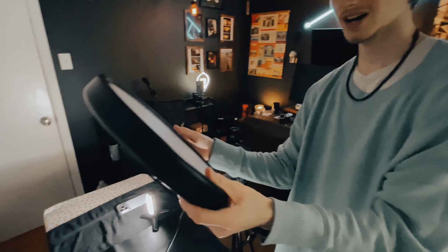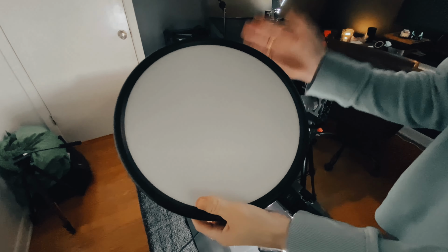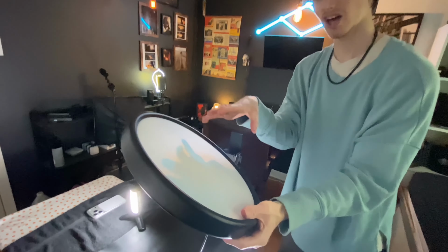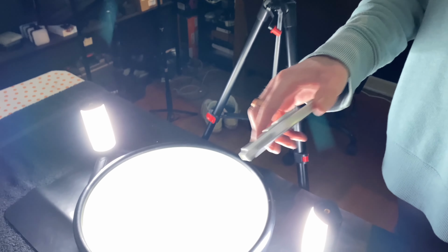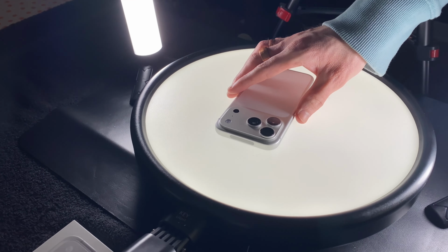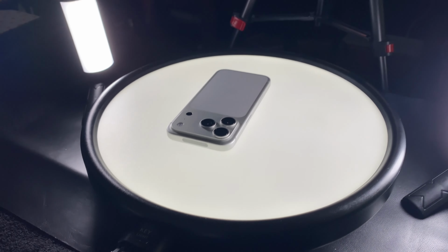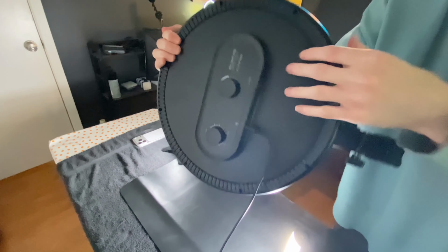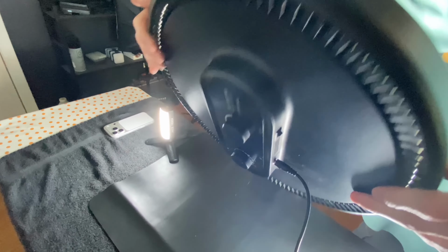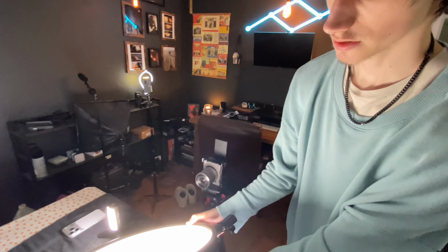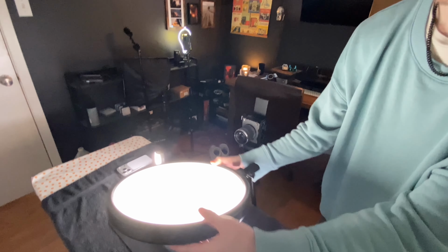Okay, so we have this thing right here, which is actually a circle light, which is good for top-down shots or even interview setups. But we're gonna use this in a very, very creative way, actually. So we're gonna first turn this on with the power button, and it is very, very bright. So I'm gonna turn this down for the camera real quick. About here's actually all we need.